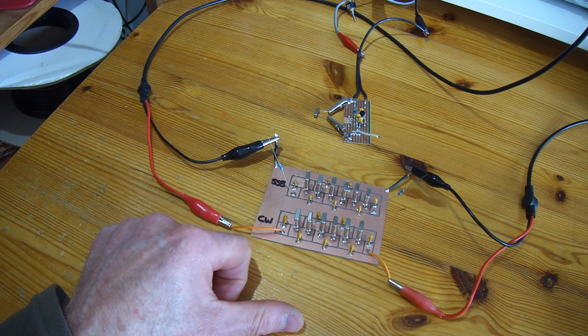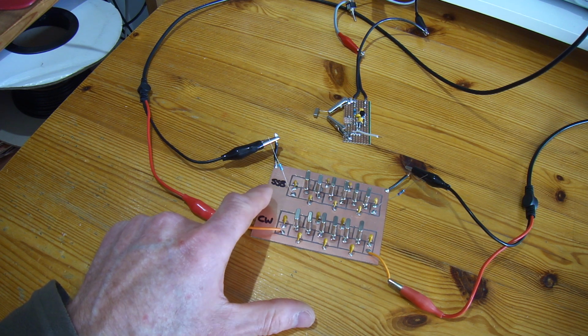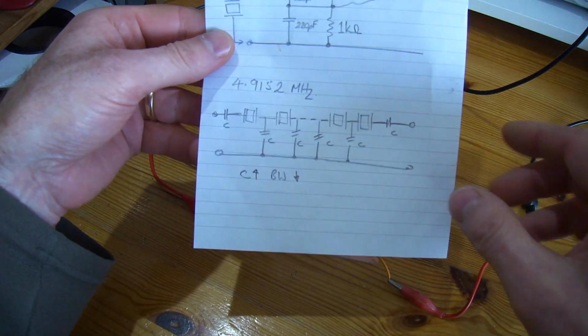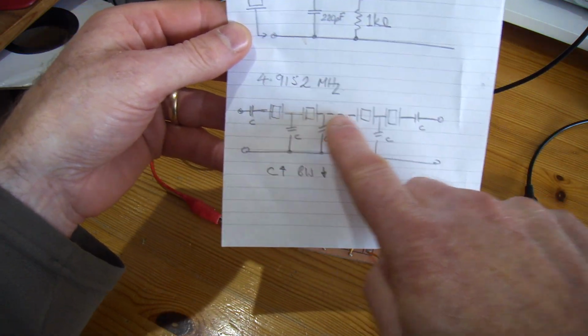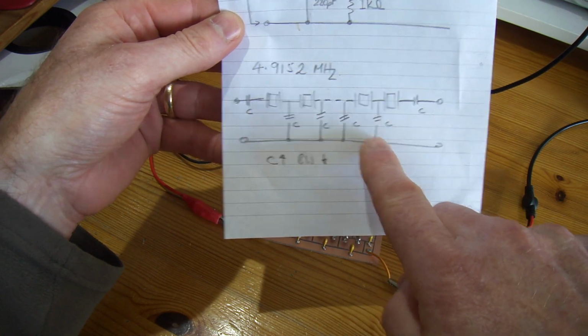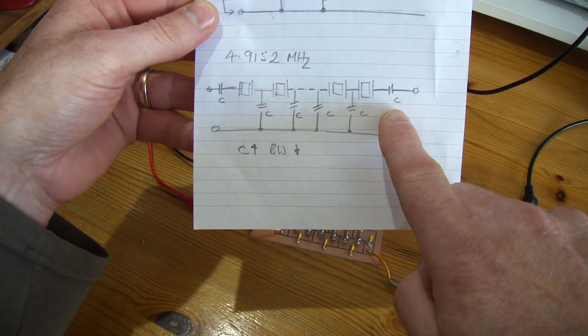The particular configuration for this is all the crystals are in series, any number, and then in parallel we have capacitors of all the same value, plus 2 terminating, or an input and an output capacitor, which is also of the same value.